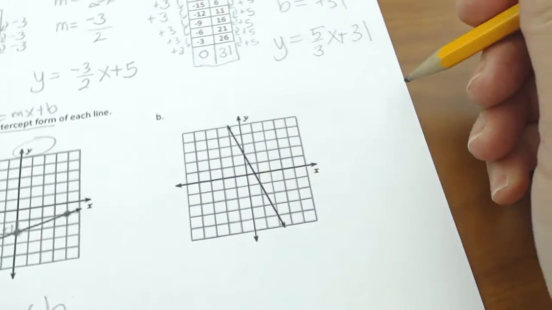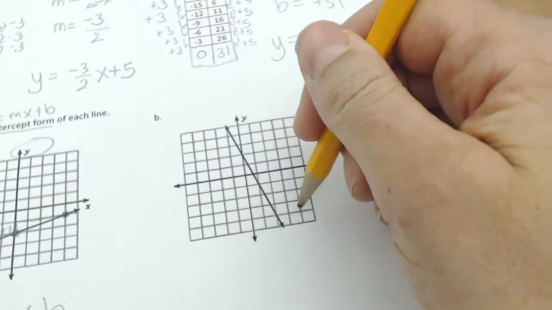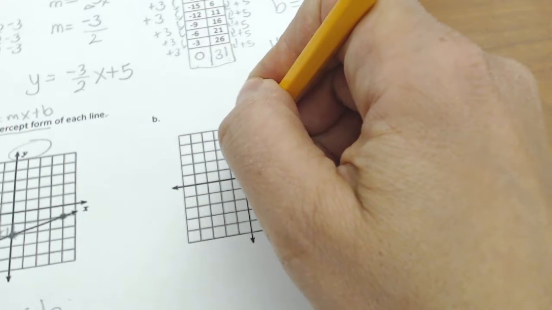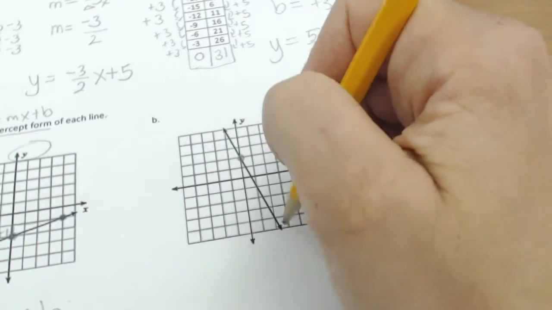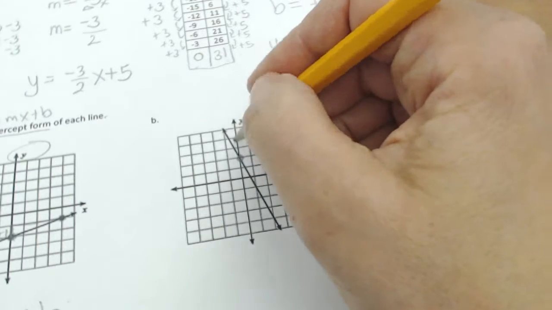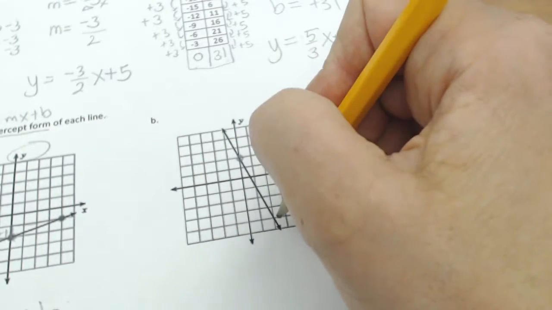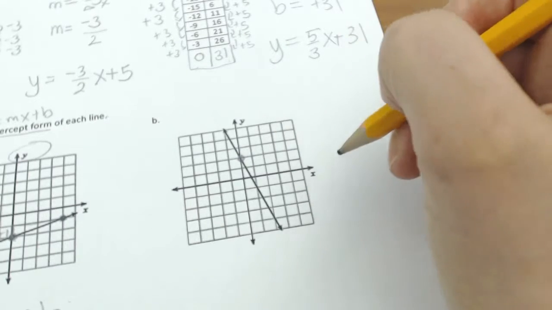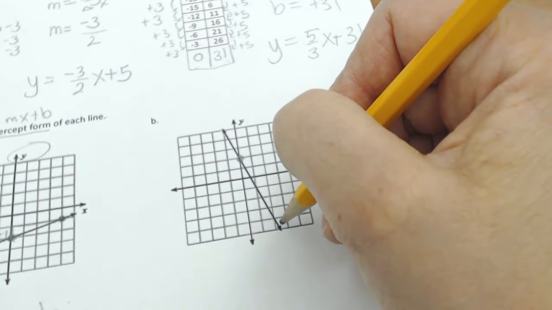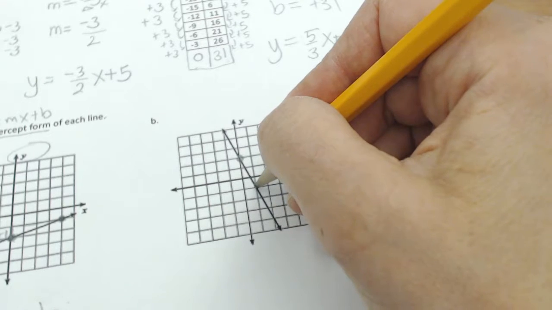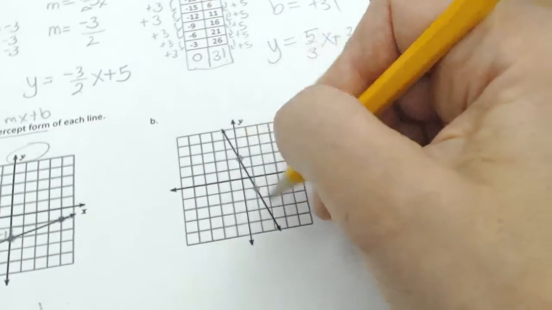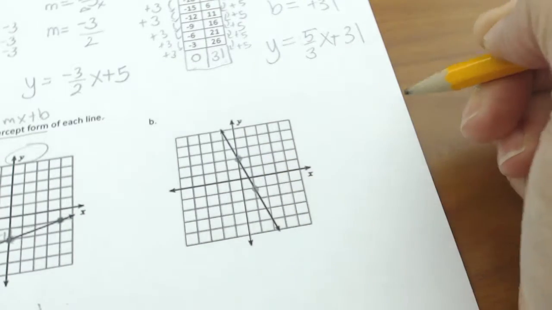Let's look at part B. Part B, if you notice, there's not 2 points on here. So let's pick 2 points. Here's the first point, and that is actually going to be my b, where this line crosses the y-axis. And I can pick another point. I could pick another point over here on the line, or I could pick another point down here. When you pick your point, you have to make sure that this line intersects one of the boxes in the corners. So right here looks like a good spot where this line intersects one of the boxes at its corner.